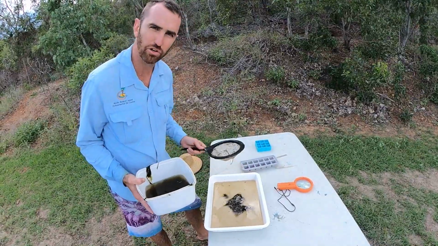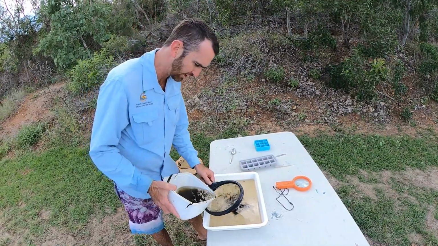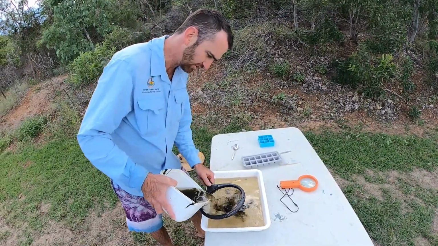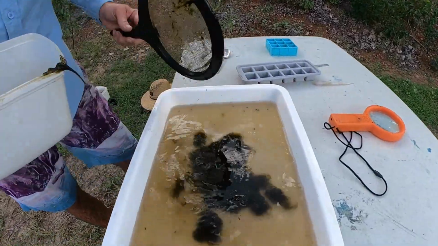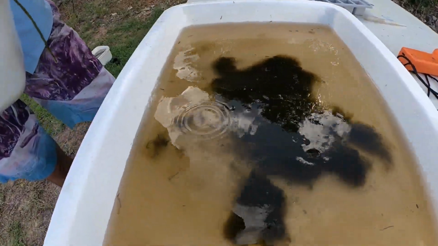So what I like to do is just pour that out through this strainer. Just strain out some of that stuff there. I can see I've got quite a good sample there. There's quite a few macro invertebrates that we can see swimming around.